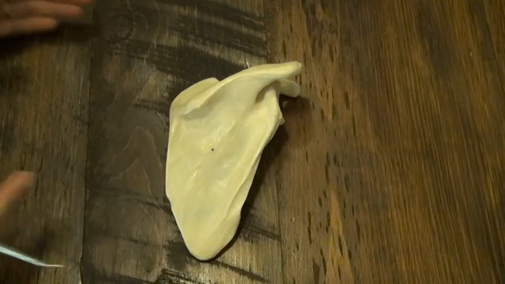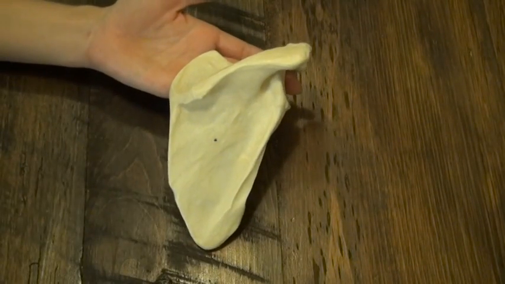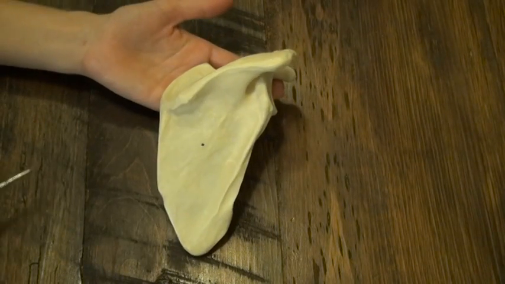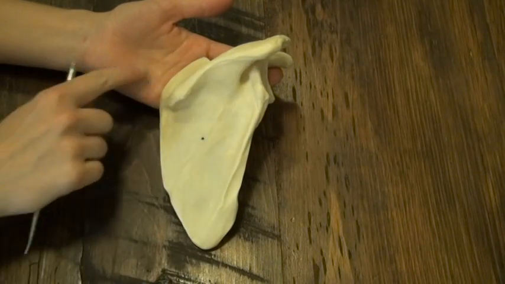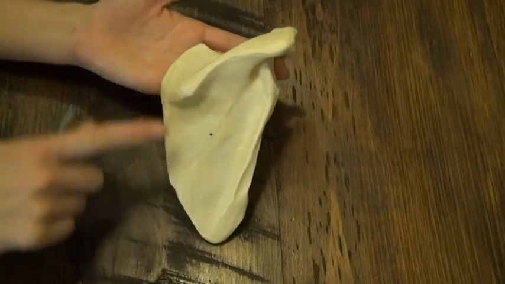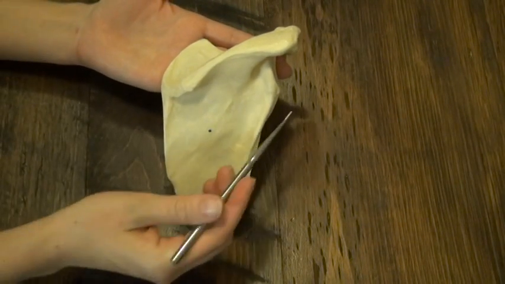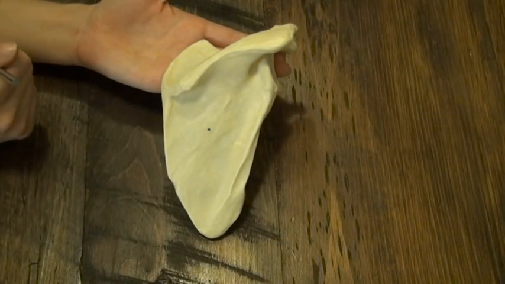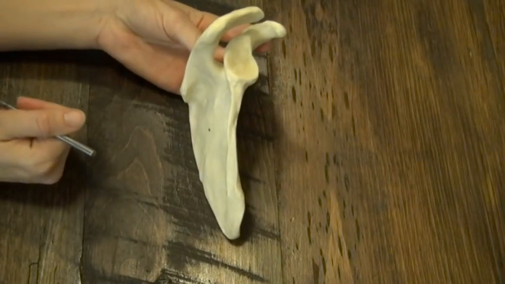So the first thing that I want to notice is that the scapula has four edges, or I'm sorry guys, I misspoke, has three borders or edges. We have a lateral border here, a medial border here, and then a superior border up at the top. So it makes a triangle shape, three sides, 1, 2, 3. Lateral, medial, and superior.